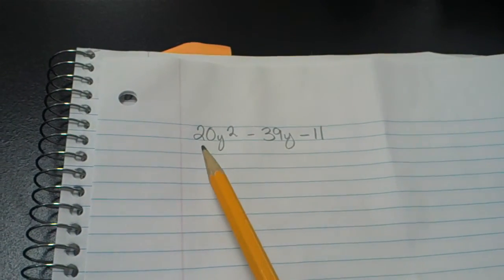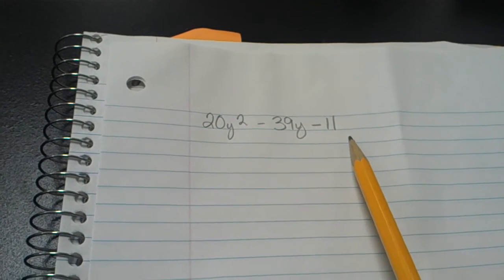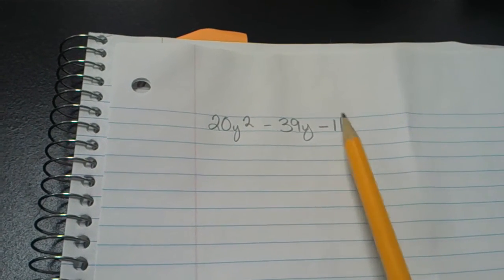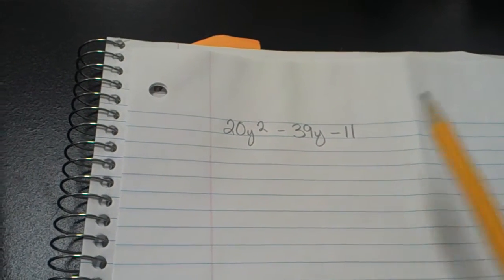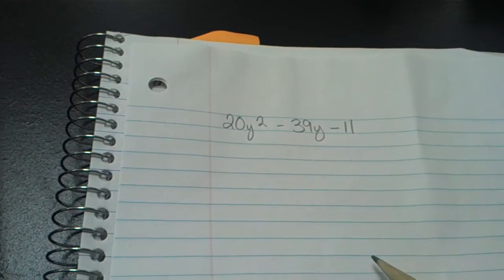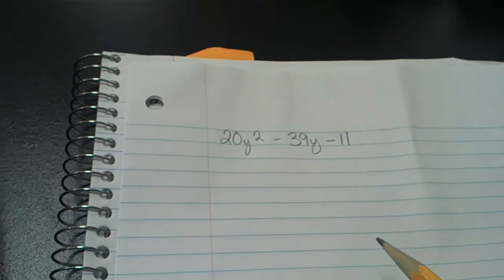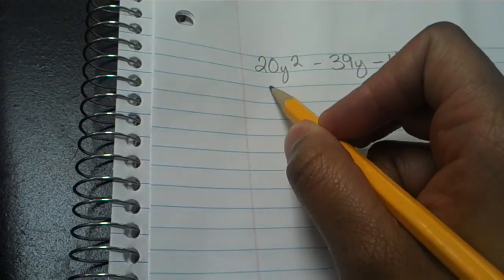So here's number 27. It's 20y squared minus 39y minus 11. Now, as you can see, it's already in its form to be factored. We don't have to take anything out like we did on the other one. So what we're going to do first is set our brackets up.